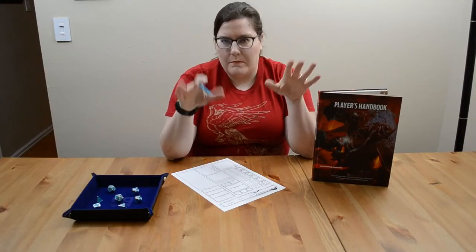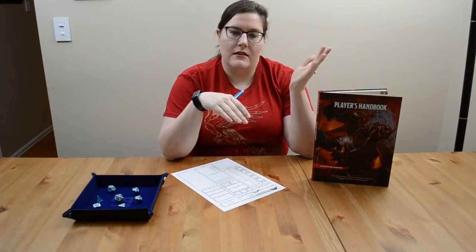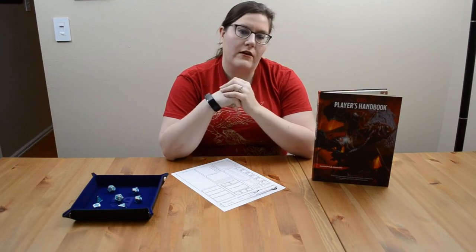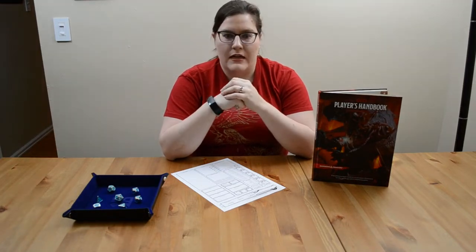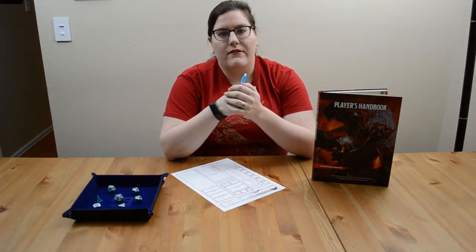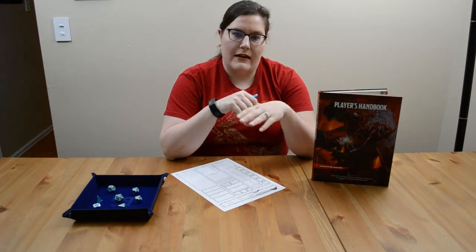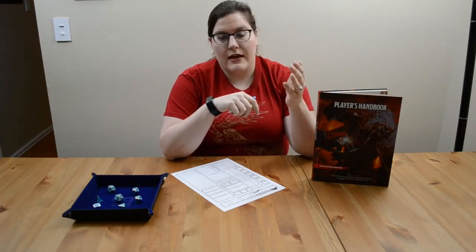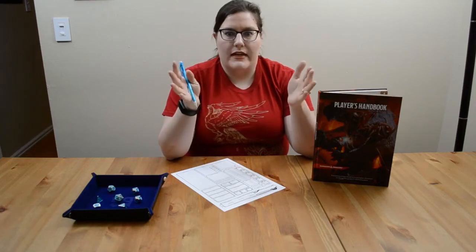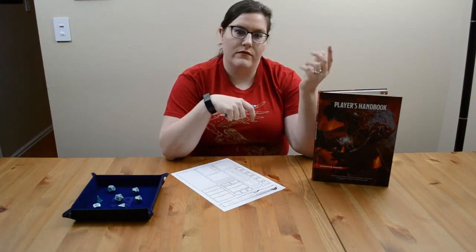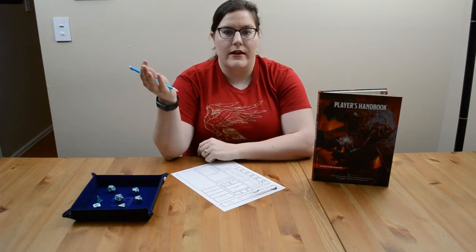What about speed? Speed is basically how many feet your character can move per action. Each square is 5 feet. We will discuss how speed operates in combat in another video. For now, speed is tied directly to your race. A tiny race will move fewer spaces versus a giant race.